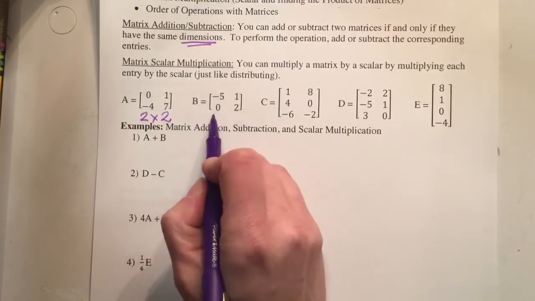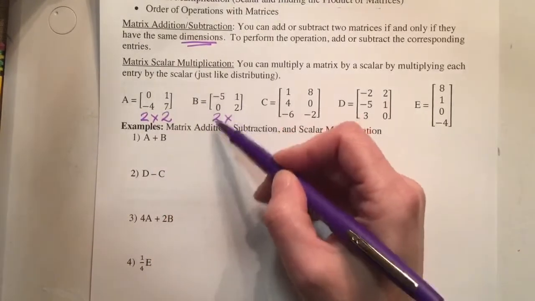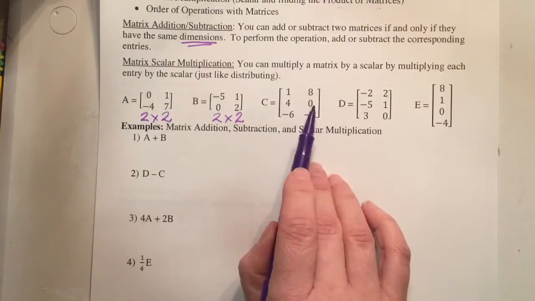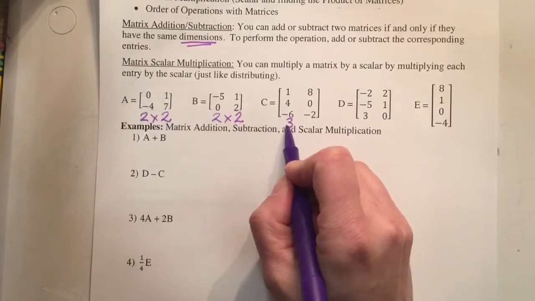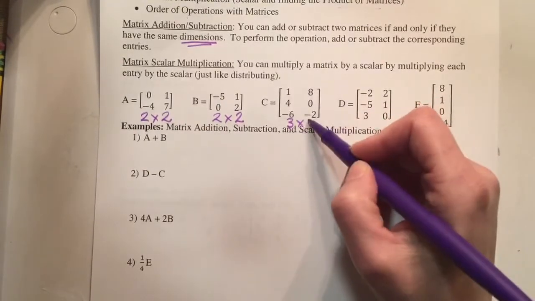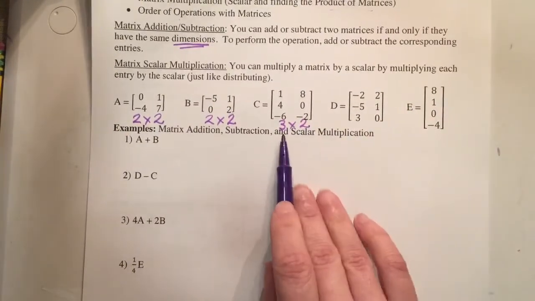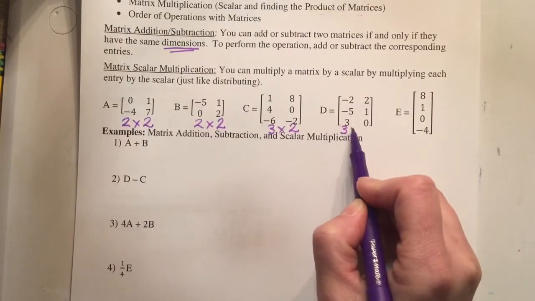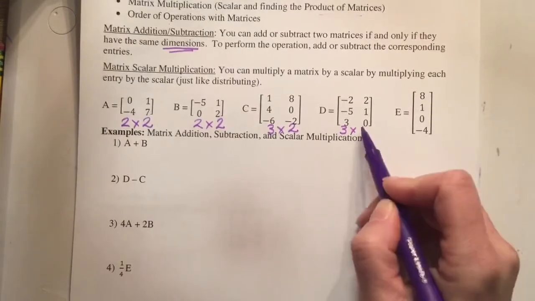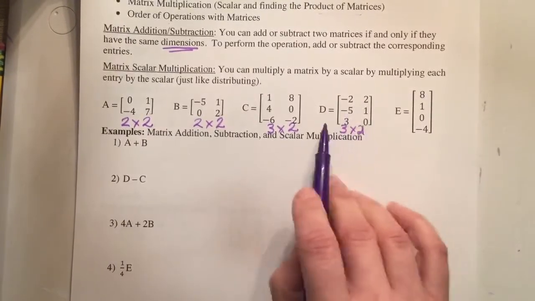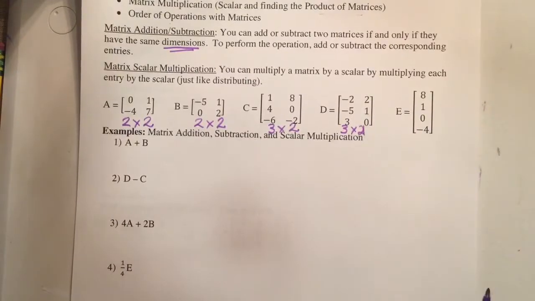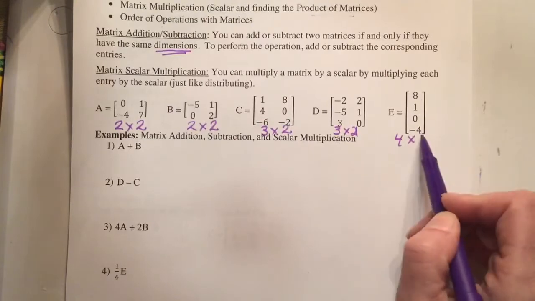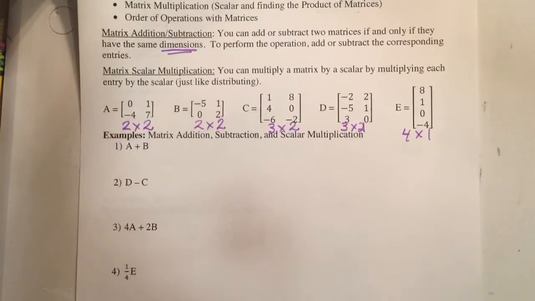B has 2 rows, horizontal rows, by 1, 2, 2 columns. Now C has 1, 2, 3 rows by 1, 2 columns. So that has the dimensions 3 by 2. D is 1, 2, 3 rows by 2 columns. So we have 1, 2, 3 rows by 1, 2 columns. E has 1, 2, 3, 4 by 1. So those are called the dimensions of a matrix.